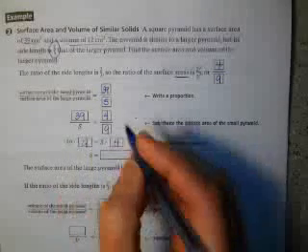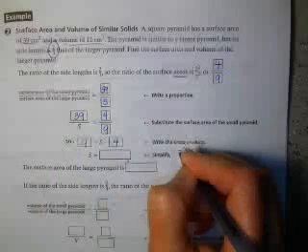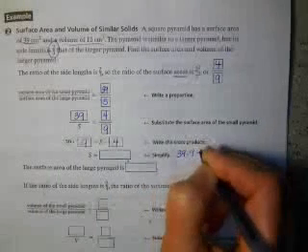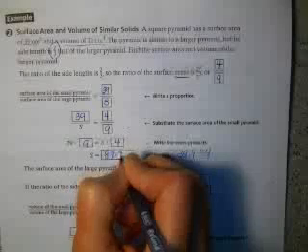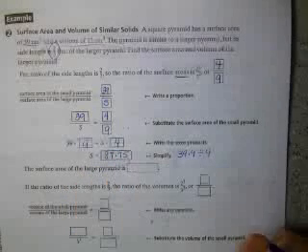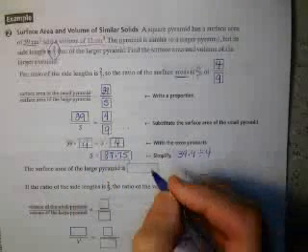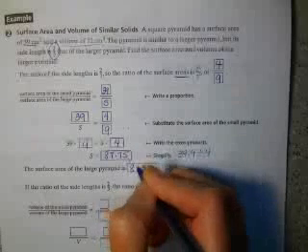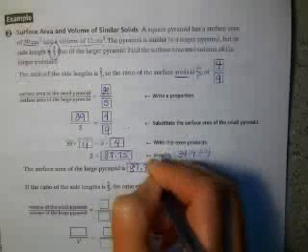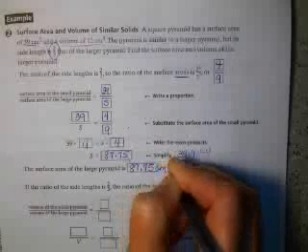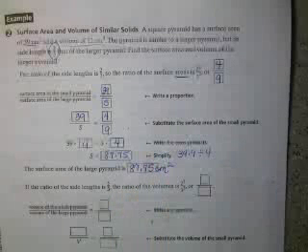So then you're going to divide each of these by 4, so 39 times 9, and then you're going to divide by 4, and you're going to get 87.75. So the surface area of the large pyramid is 87.75 square centimeters. It didn't ask us to round on this one, so we won't.